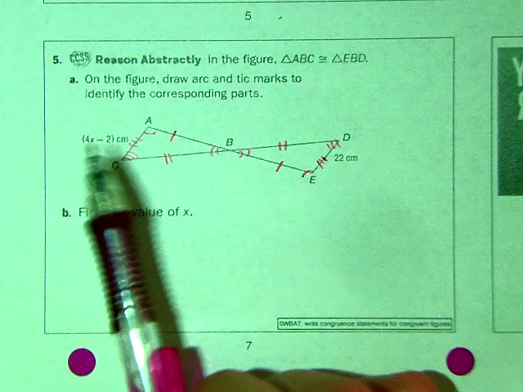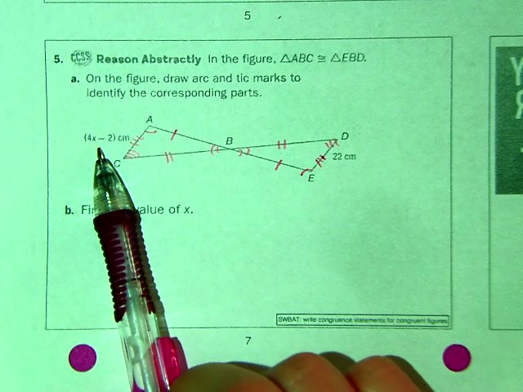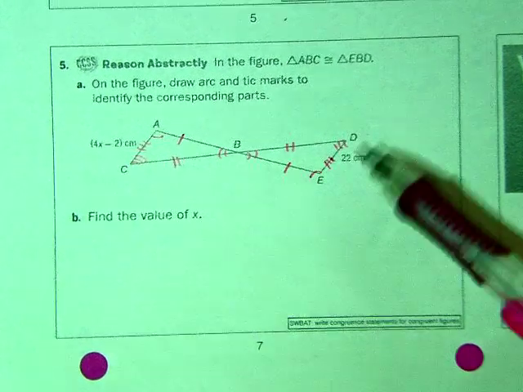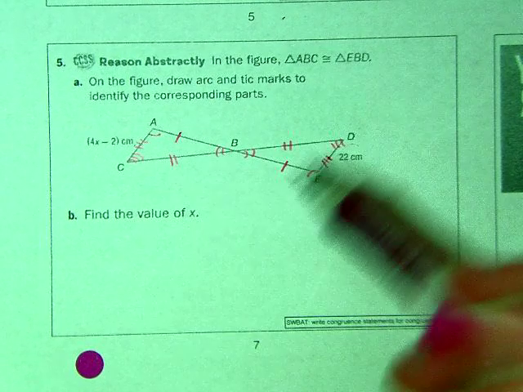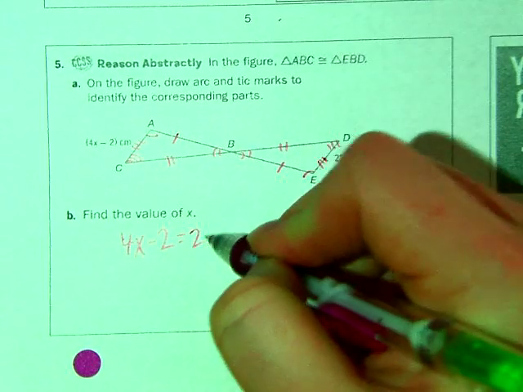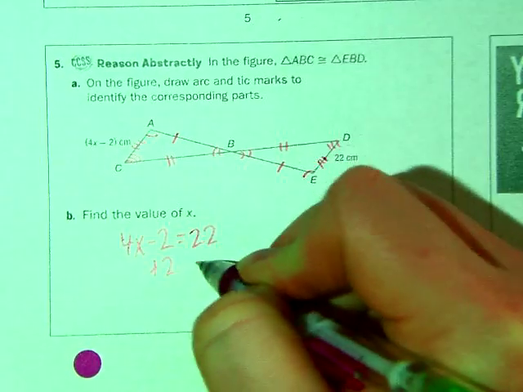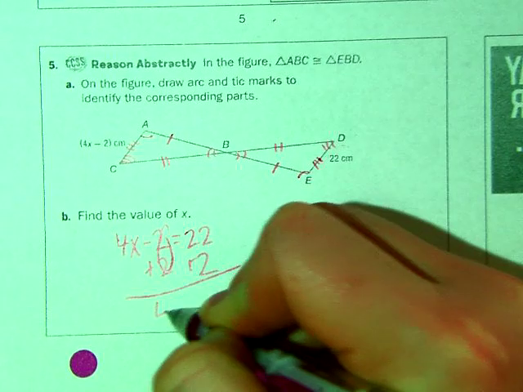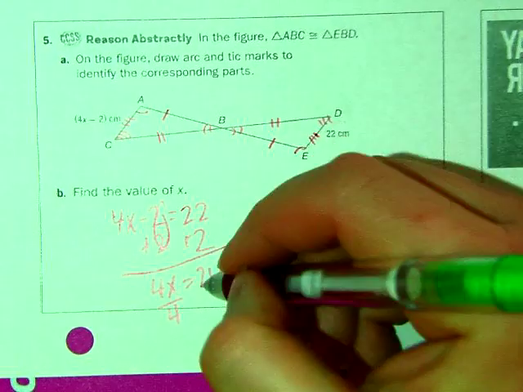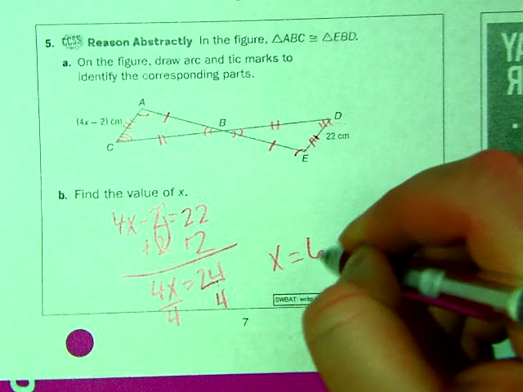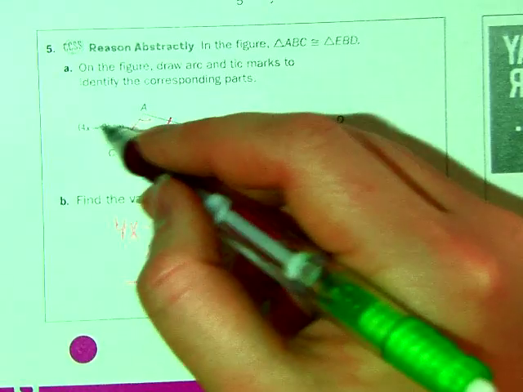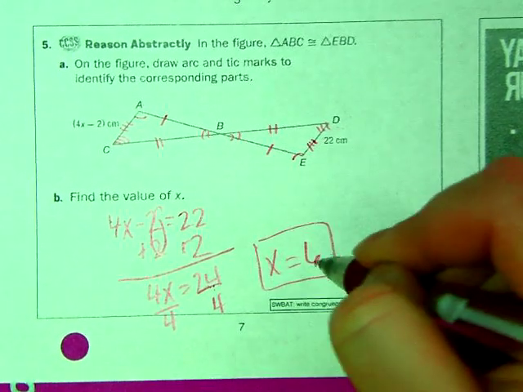Find the value of x. Well, we know that x is over here. And what do we know about this side length? It has 3 tick marks, and so does this one, and it's 22. So what we can do is set them equal to each other since they're both supposed to be equal. Now we have a 2-step equation. So we're going to add 2 to both sides. We get 4x equals 24. Divide by 4. We're going to end up with x equals 6. It would be okay if you put centimeters on it, but since x doesn't have the centimeters on it in there, I'm not going to put the centimeters on it.